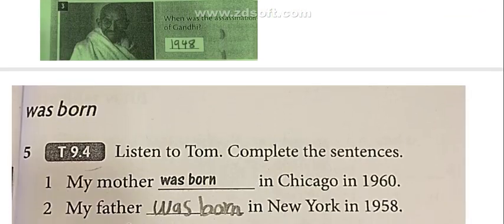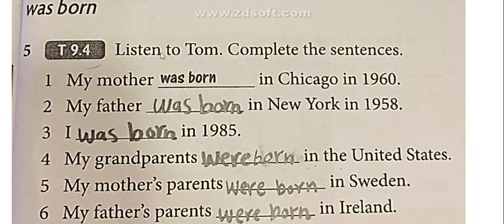Now we have was born. Listen to Tom complete the sentences. Here in this text we should put was born or were born. As we know, we put was born in the singular form if the subject is singular: he, she, it, I. If the subject is plural, we, you, they, we put were born.